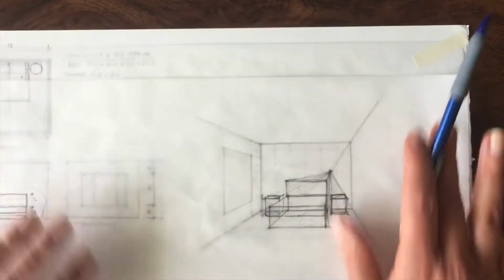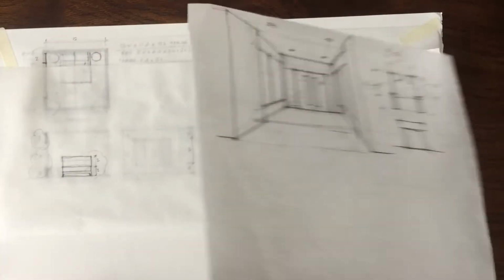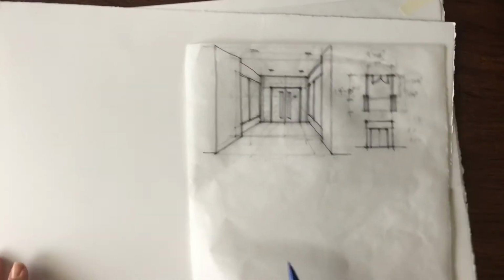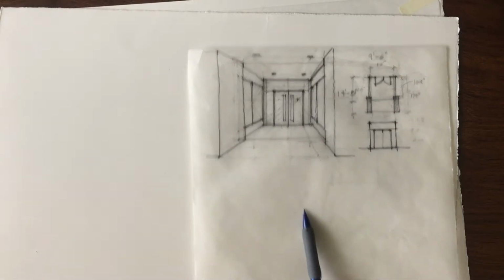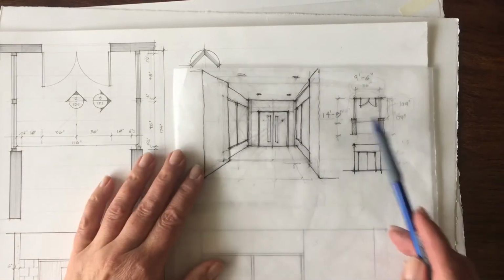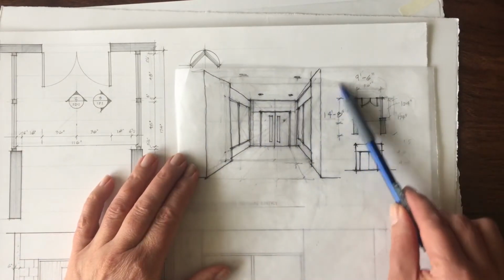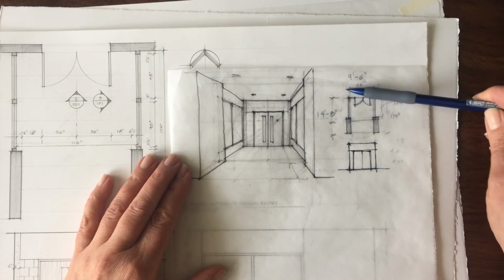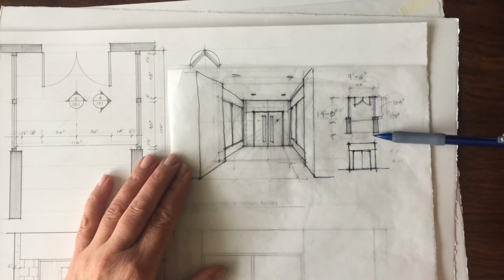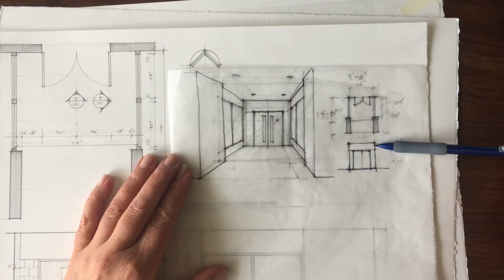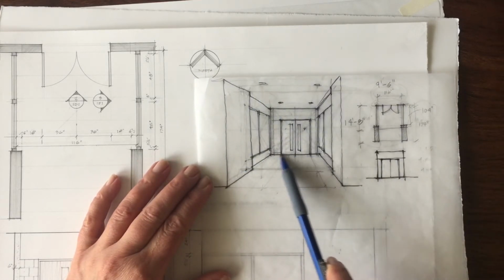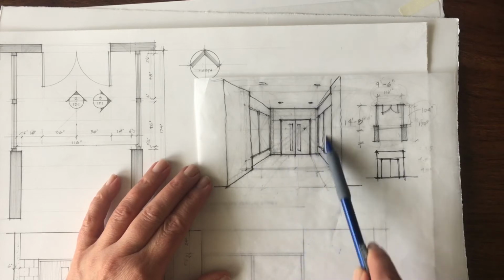The vignette that we're going to be doing is this one. This is the vignette of the entryway into the interior design school. And you can see that when I did this, I'm really trying to understand what the dimensions are of the width and of the depth of that space, as well as the height, and that's really key. And this is, again, very sketchy, but you can see underlying here is a grid.